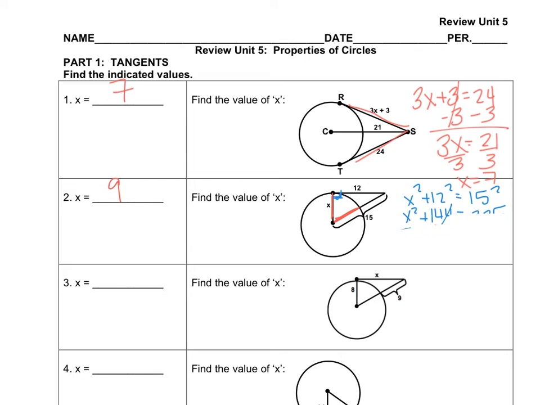Okay, let's scroll. I'm going to do number 3 as well before I move the page. Alright, this is the one where all radii have the same value. So if this length is 8 right here, that's a radius. Well, this is also a radius, so that length is also 8. If that length is 8, what is this whole distance right there? Well, you're just going to do 8 plus 9. 8 plus 9 is 17. Okay, so now you have that whole distance.